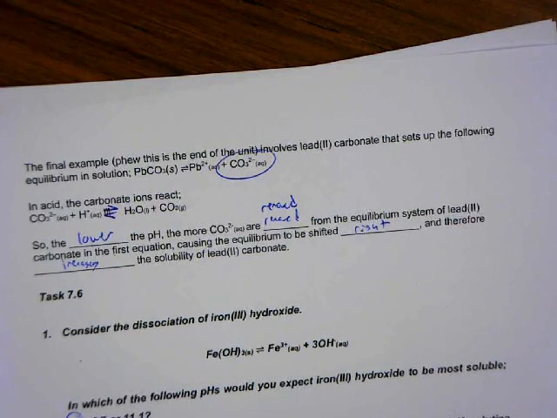No, in the first equation, I'm talking about the first equation. I'm removing product. Why does shifting it right make it more soluble? Because more ions are being produced. More is dissolving.